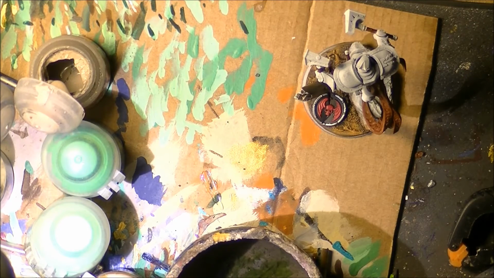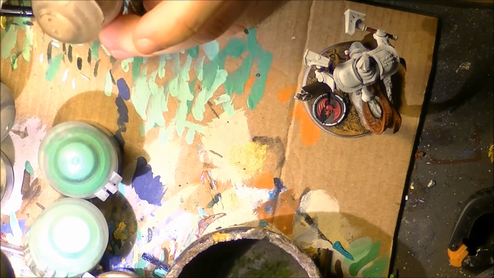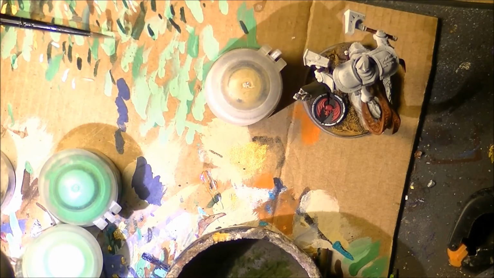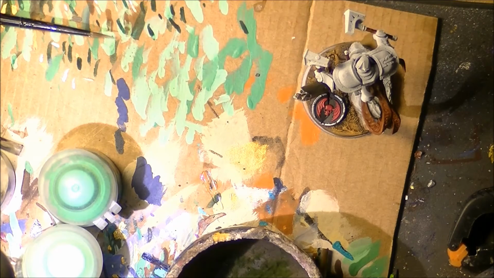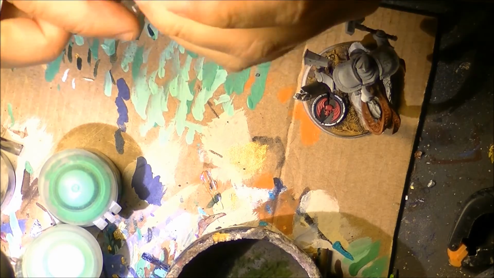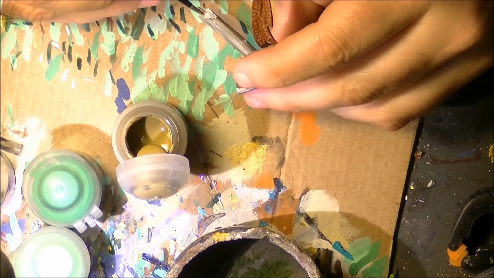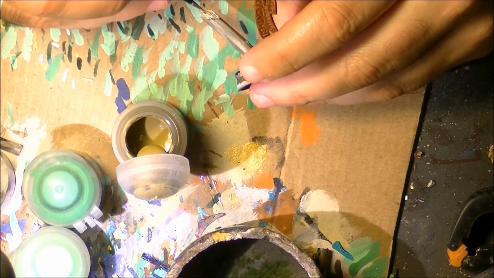Now I'm going to paint the broken part. For the broken part, I will use the color that I picked before. I will use this one, because I want to make it look like it's been broken for a long time. So I will be using this, like a sand color. I can put this inside.